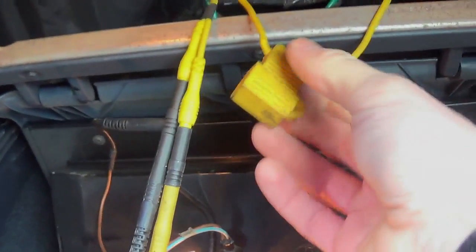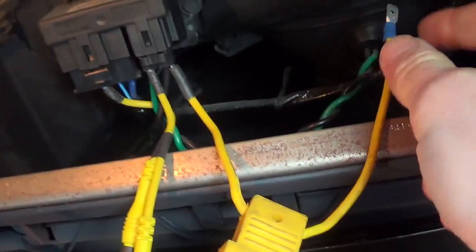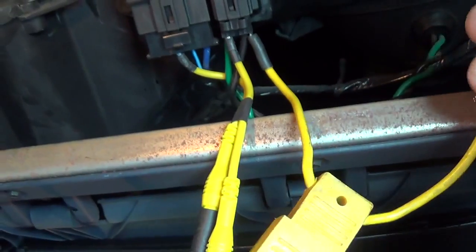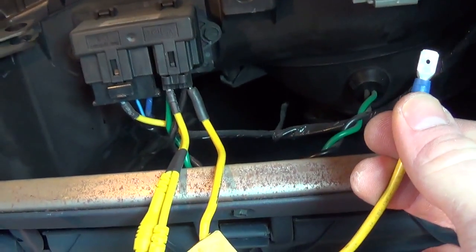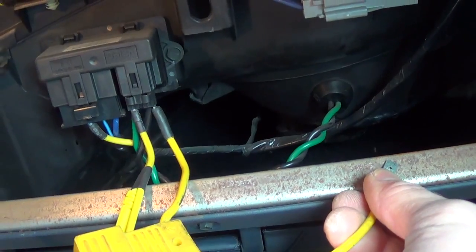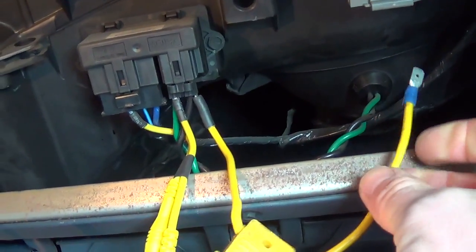Alright, so let's do that. I just have a fused wire here with some male spade connectors. So now I'm back probing the ground on the blower motor. So all we need to do is provide a ground, and this motor should work. Here we go. Sweet. Nothing wrong with the motor.